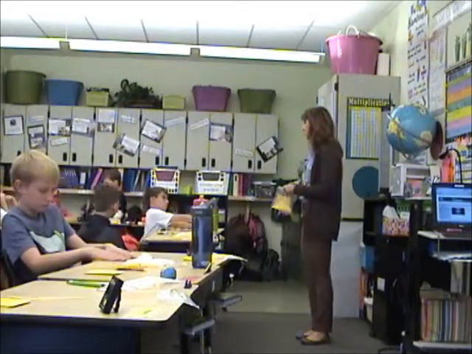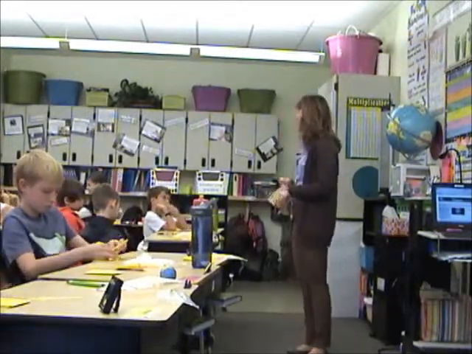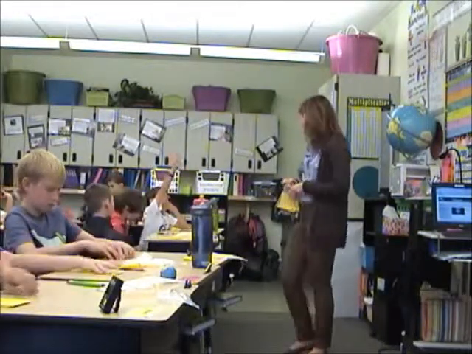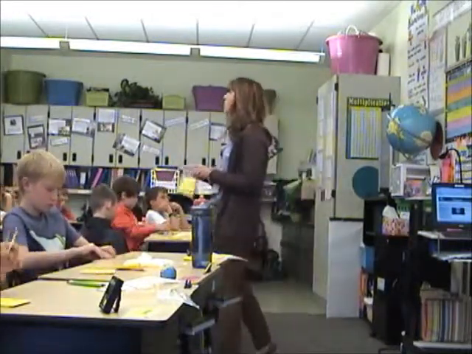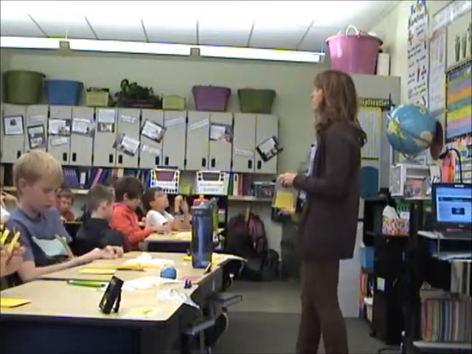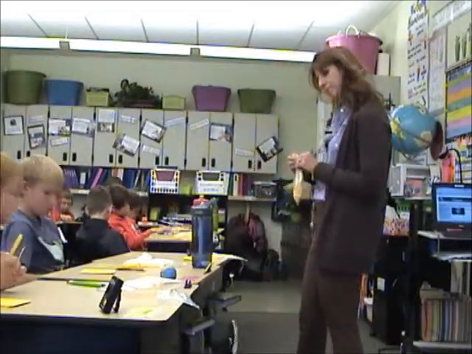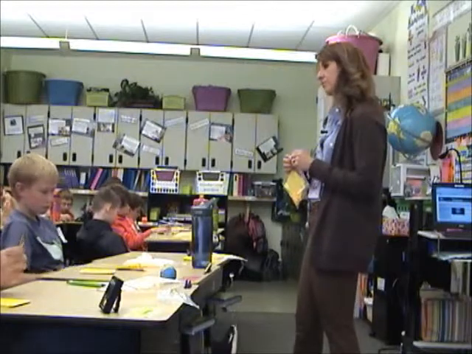There's 4 in each bowl. So how many pieces of candy do we have all together, Braxton? And what would be the multiplication sentence that would go with that, Isaac? 4 times 10 equals 40. And what would be the addition sentence that would go with that, Brayden? 10 plus 10 plus 10 plus 10.